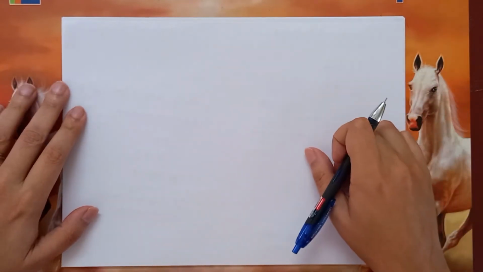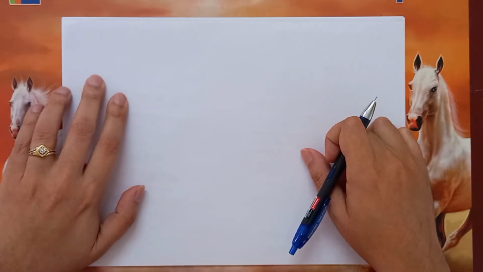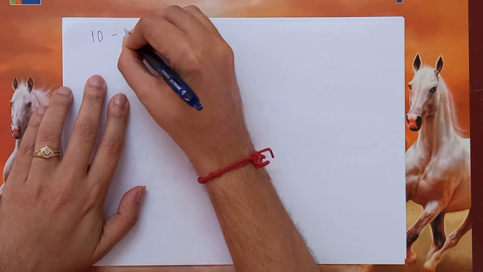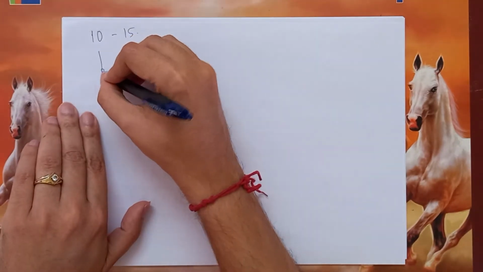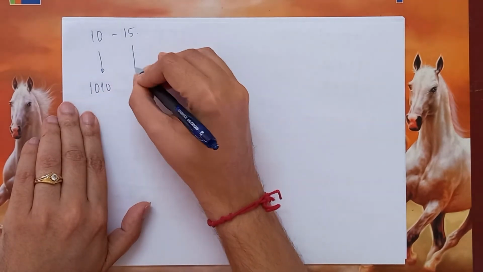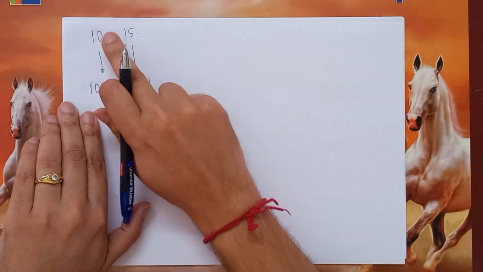Let us now try to do an operation which is 10 minus 15. Let's convert them into binary. In 4-bit binary, this is 1010, and here it is 1111. Notice what is happening.